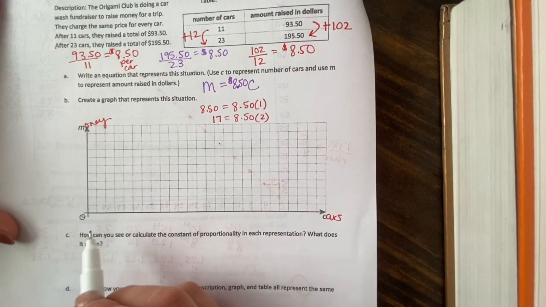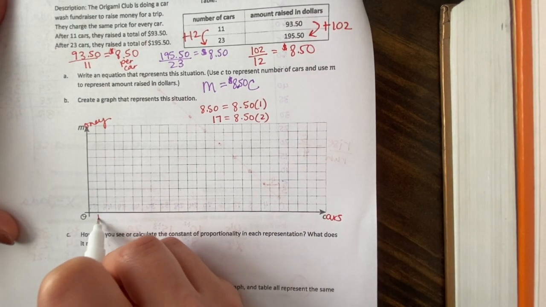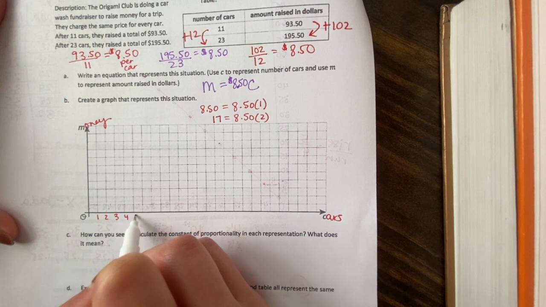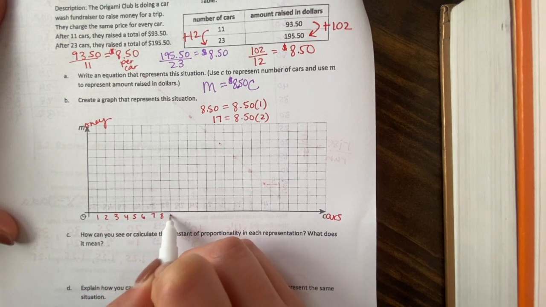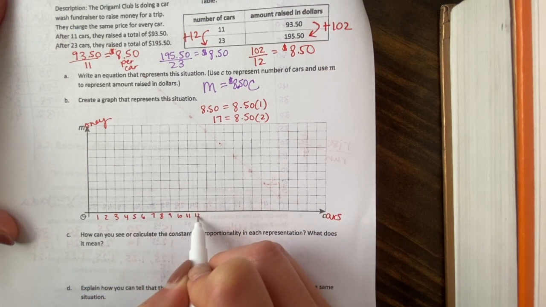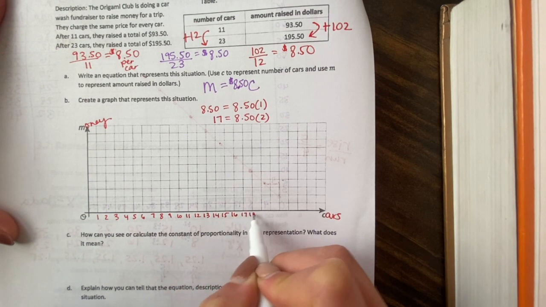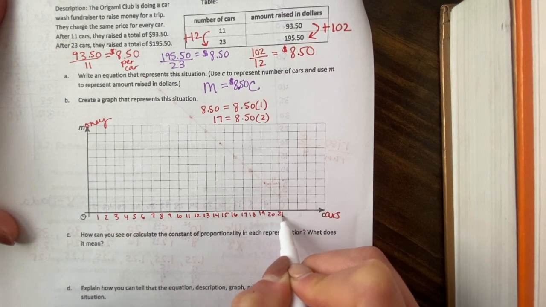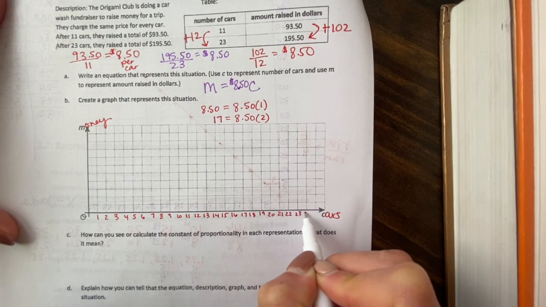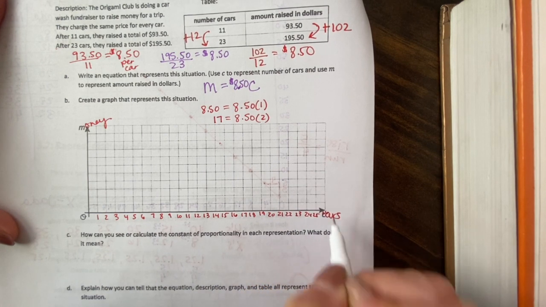So you can count these by ones. That's fine.